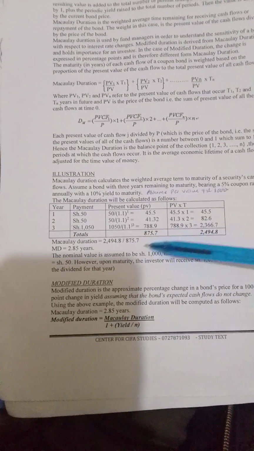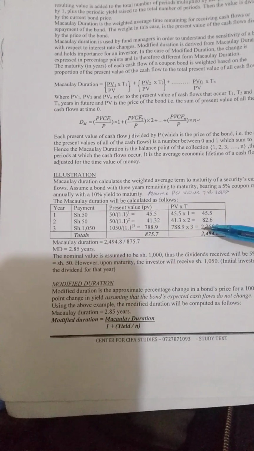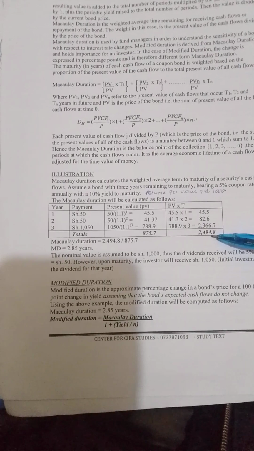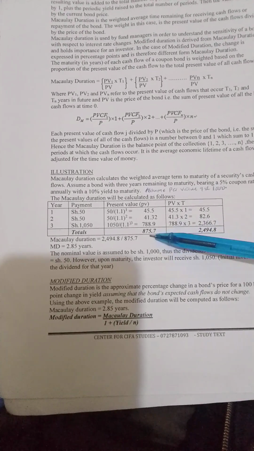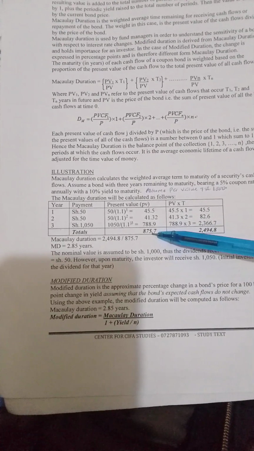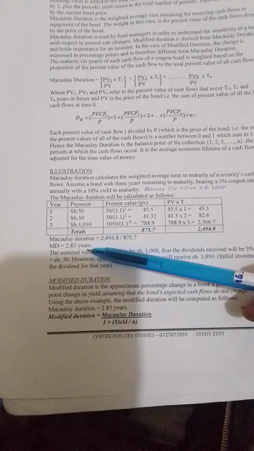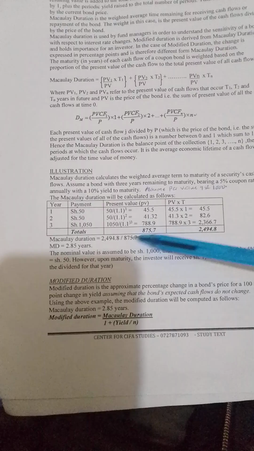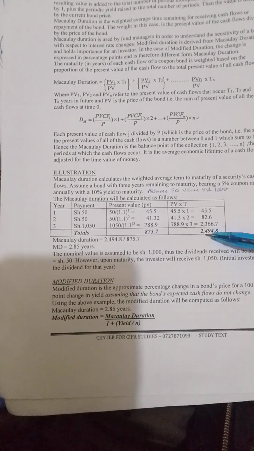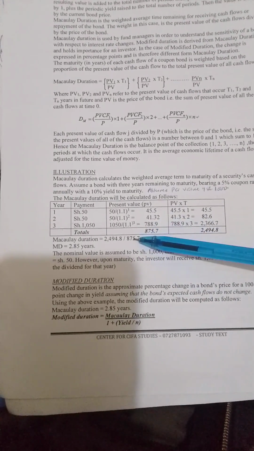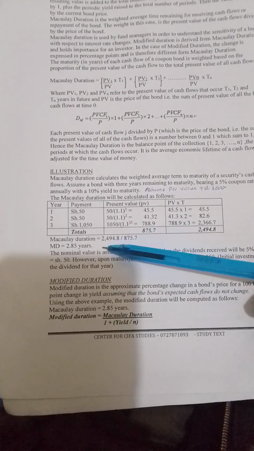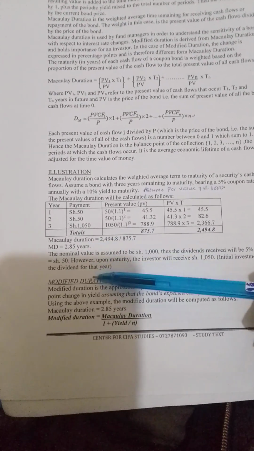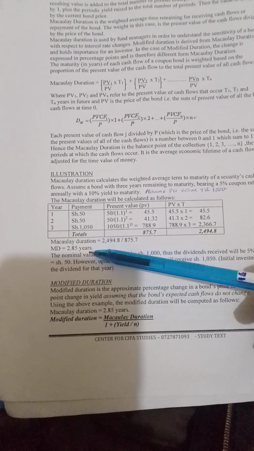And all this, you get 2,494.8. Now, Macaulay duration, you just take the totals for this column, that is 2,494.8 divided by 875.7. And you get your Macaulay duration is 2.85 years. If you divide this amount by this amount, which has been calculated down here, the Macaulay duration will be 2.85 years. So what is the meaning of this?